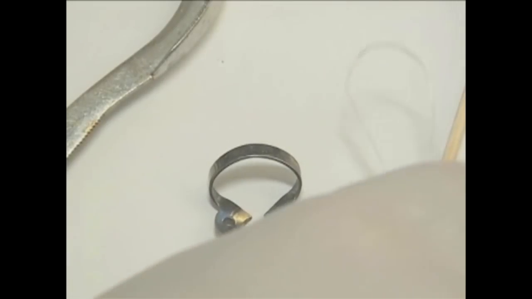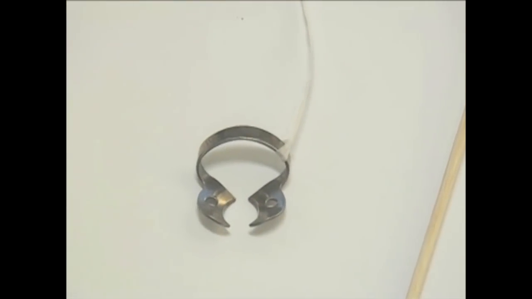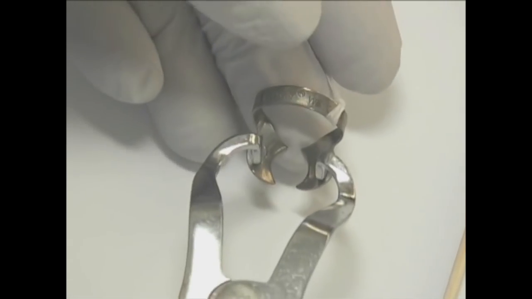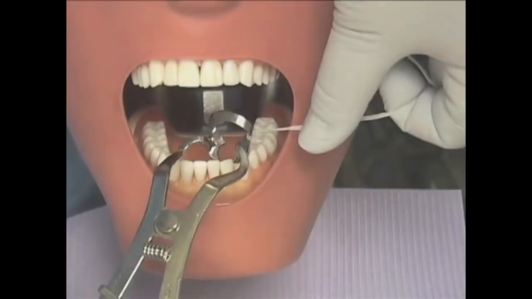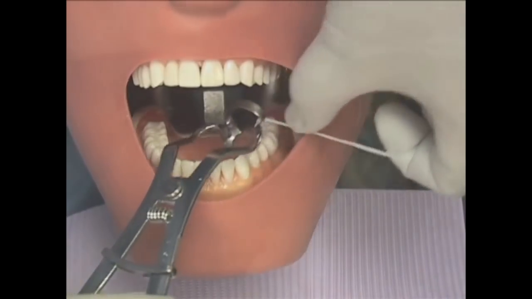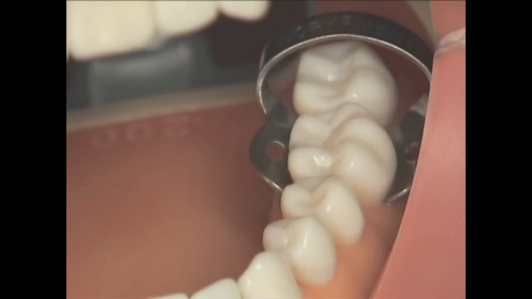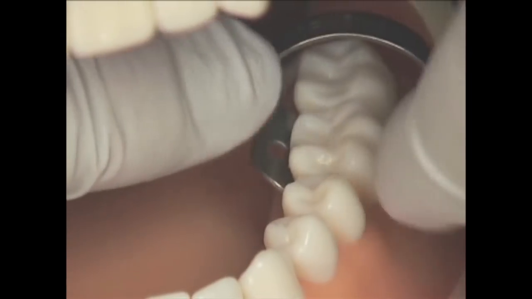Select the correct size of clamp. Secure the clamp by tying a ligature of dental tape on the bow of the clamp. Place the beaks of the rubber dam forceps into the holes of the clamp. Position the lingual jaws of the clamp first, then the facial jaws. Following placement, check to see if the clamp is stabilized on the tooth and check for fit.